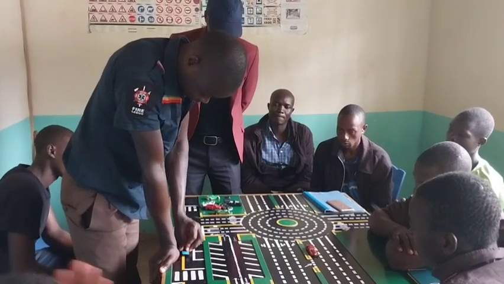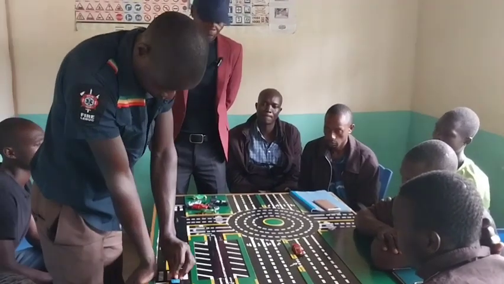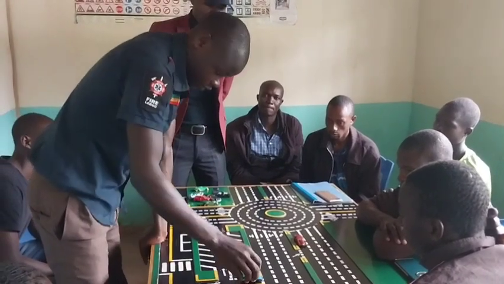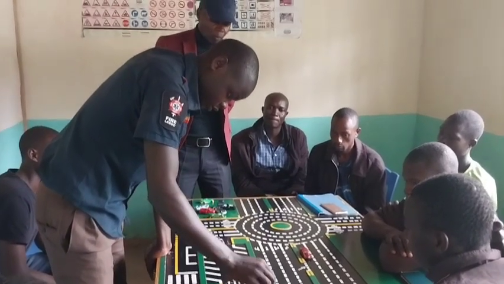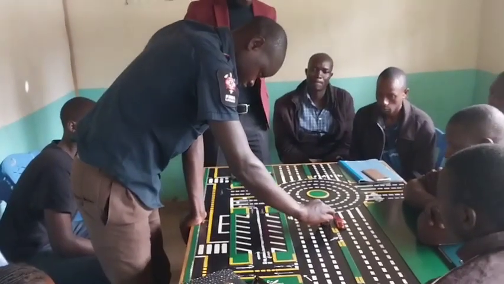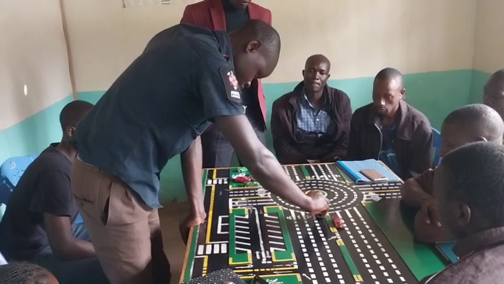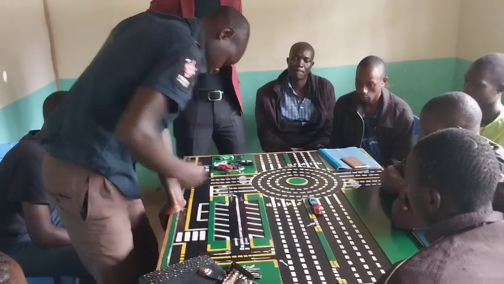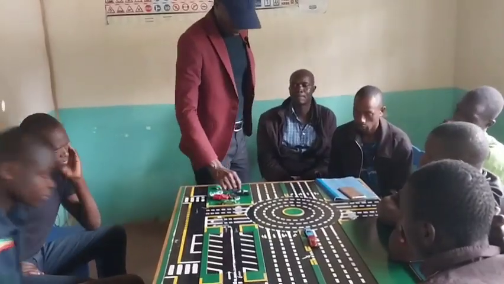Indicate left. Stop pedestrian. Indicate left. Stop and give way for oncoming vehicles. Get left there. Indicate change. Indicate change. Stop and give way. Then you make a U-turn. Correct. Very good.